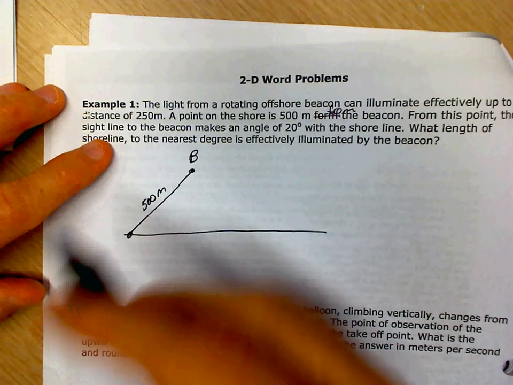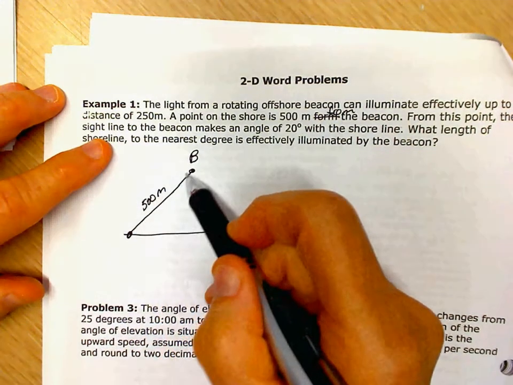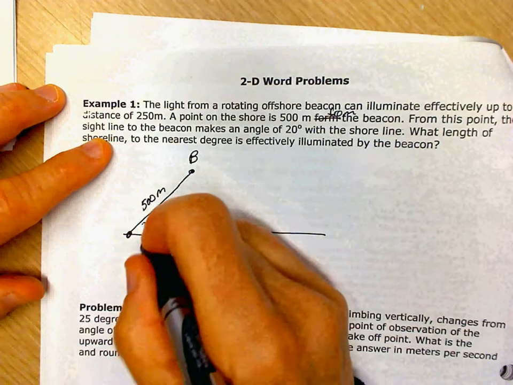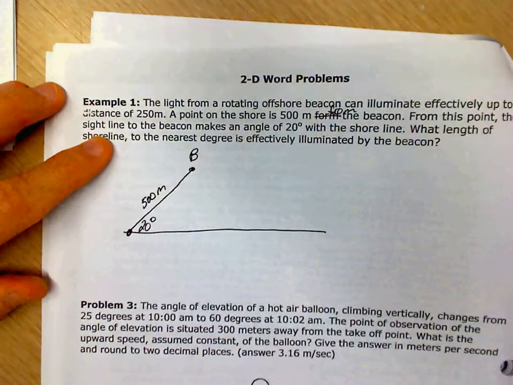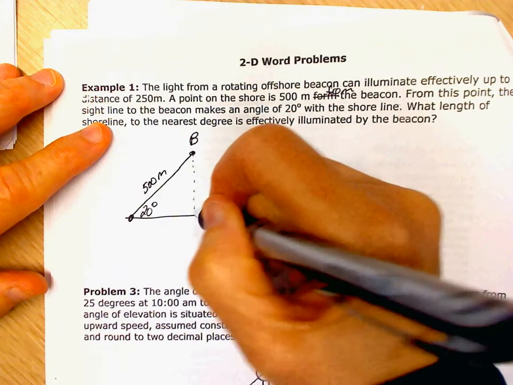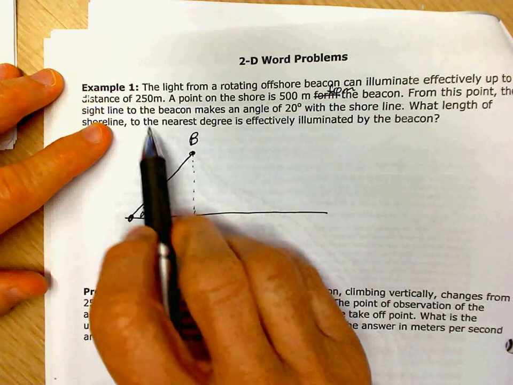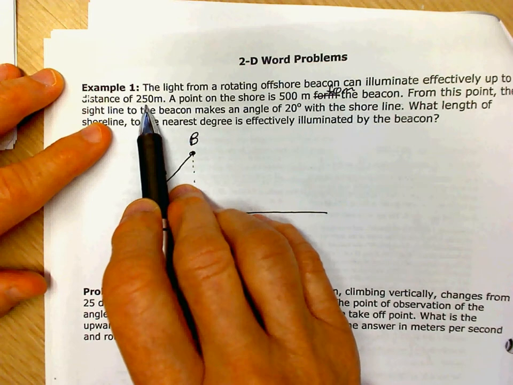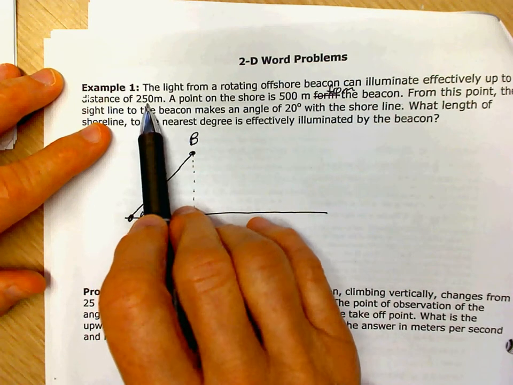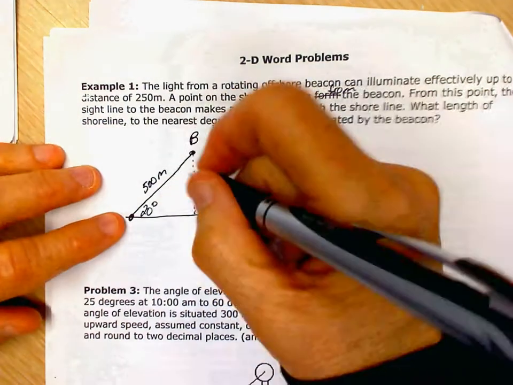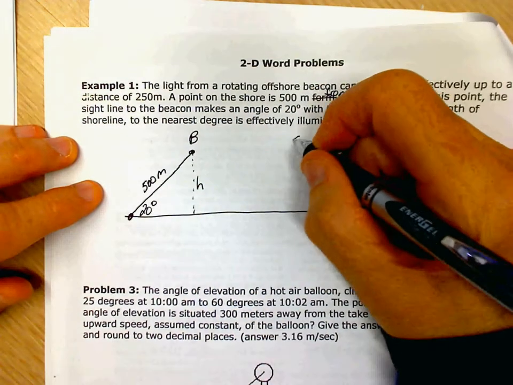From this point, the sight line to the beacon makes an angle of 20 degrees with the shoreline. So let's just test this. Let's see what the height is, and then we'll see if that height is greater than or less than the 250. Because if it's greater than the 250, it's not even going to hit the shoreline. So let's just calculate height.